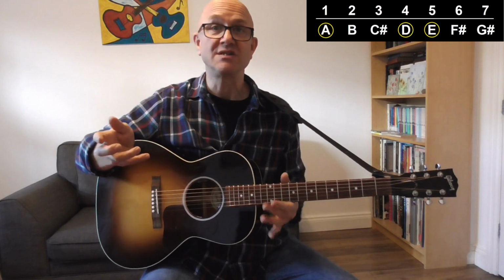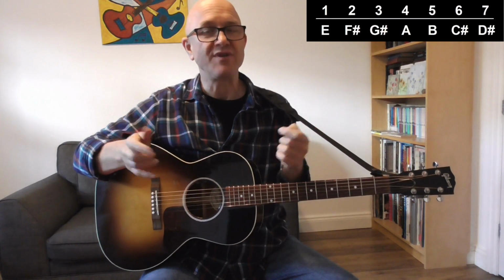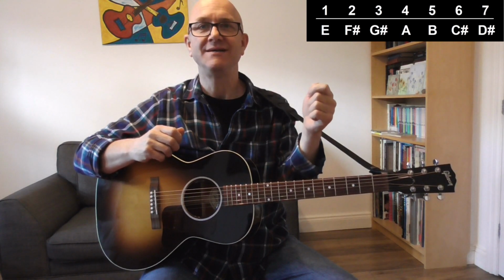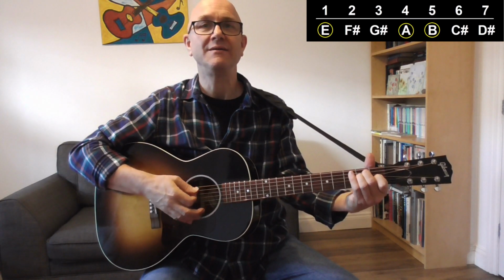Another popular key for guitar, for rock and roll guitar, is E. So let's have a look at the E scale. Ignoring sharps and flats again, we have E, F, G, A, B, C, D. So the 1, 4 and 5 chords, the main 3 chords in the key of E are E, A and B, although we tend to play B7 on acoustic guitar.